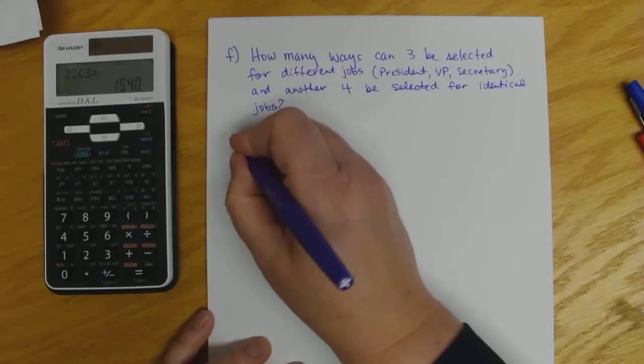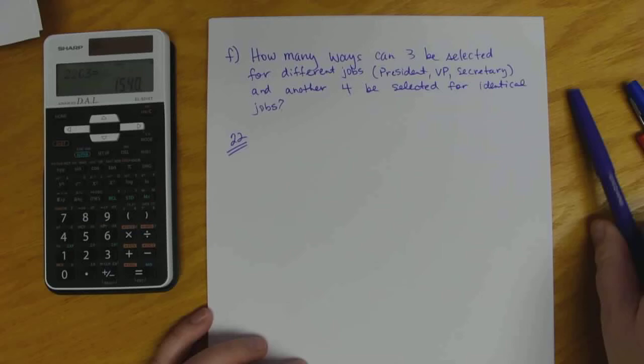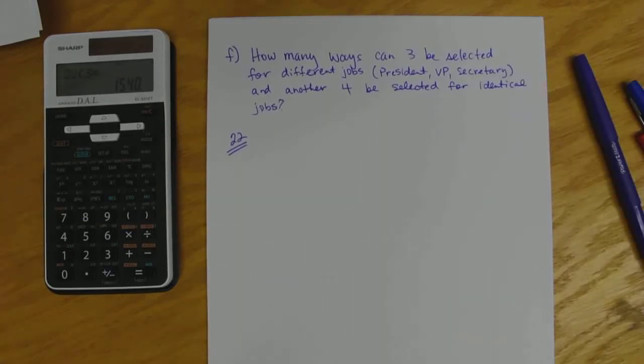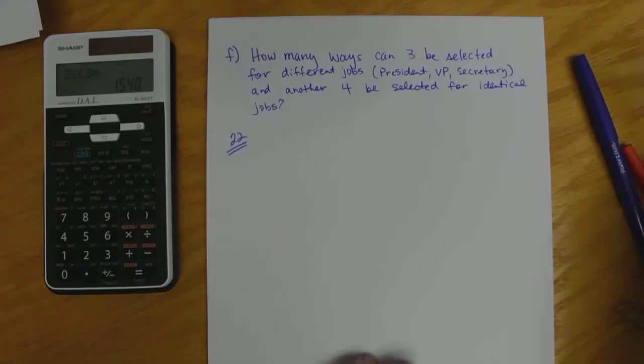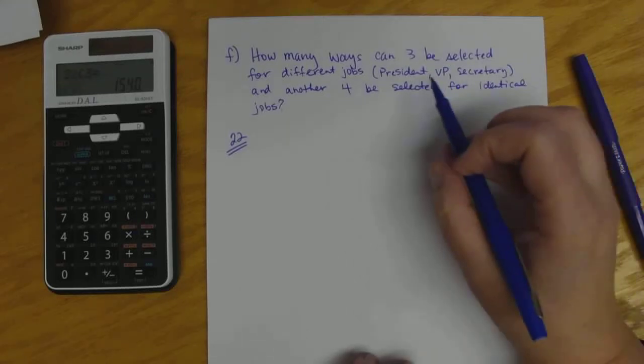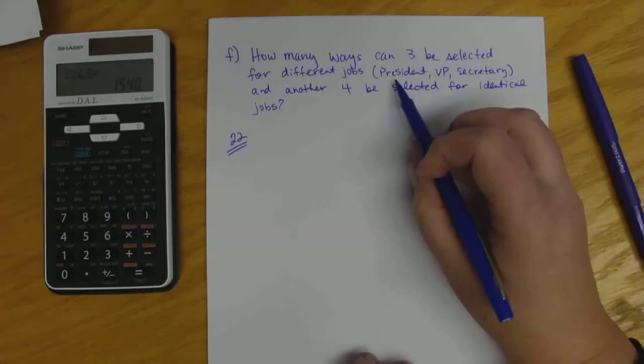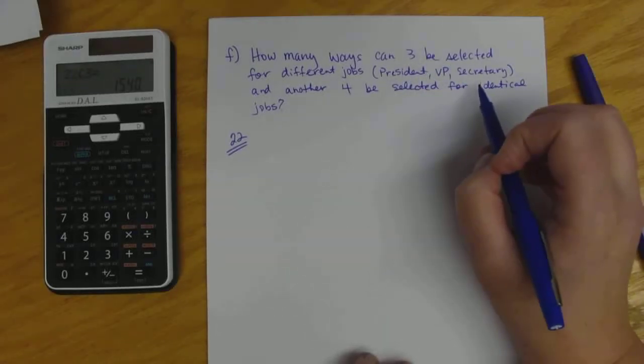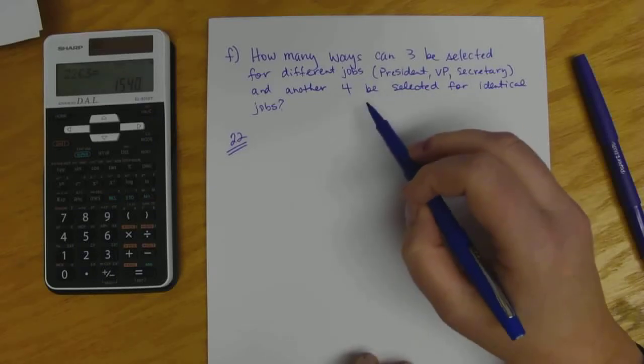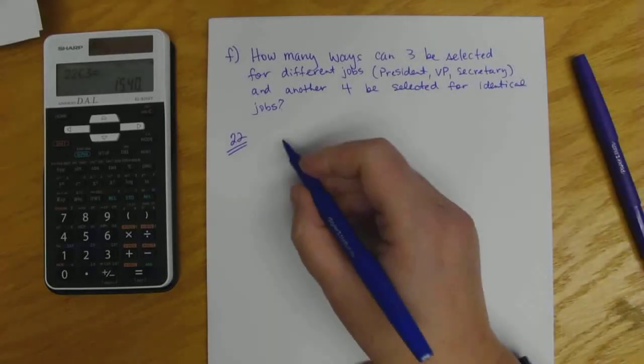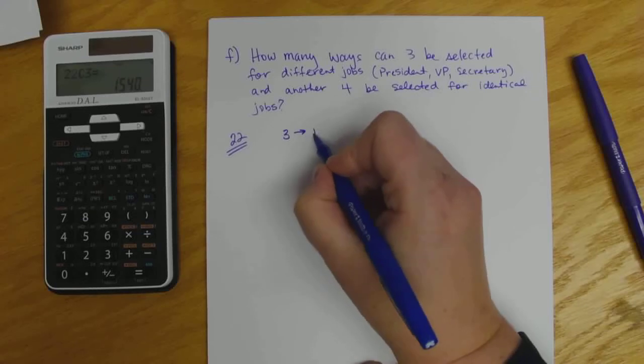They're not talking about men and women, so we've got 22 people in total. They're not breaking them down any other way. But here we've got a sort of a mixture of just choosing 3 for different jobs. They need to be listed separately, and then these 4 could be listed all at once. So for the 3 jobs, that would have to be a permutation.